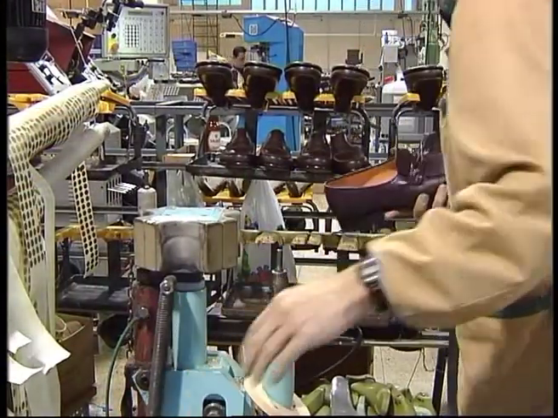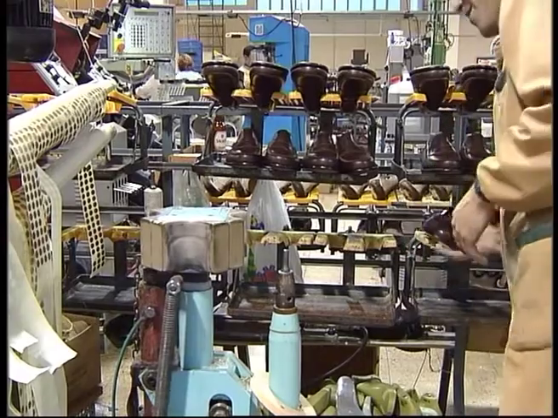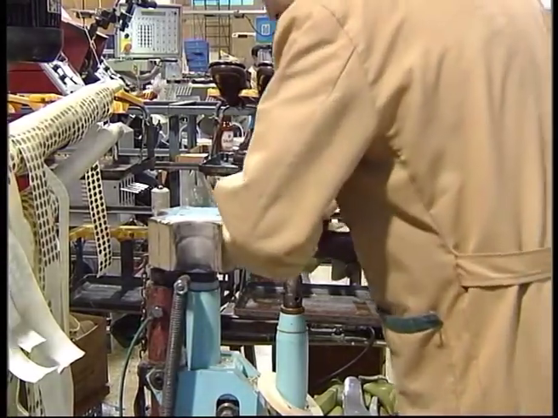To pull the last. This operation consists of removing the last from the shoe, being made with the last pulling machine.